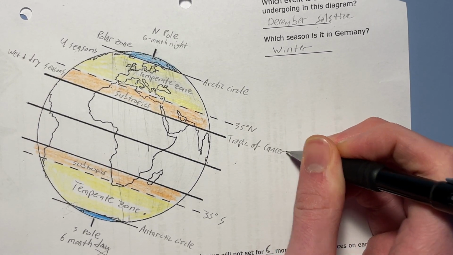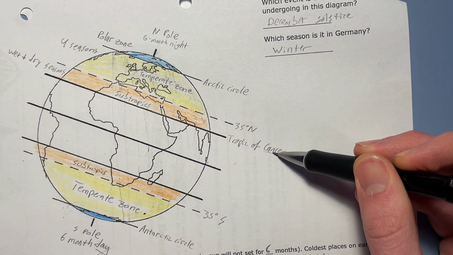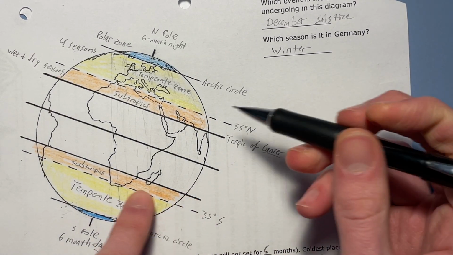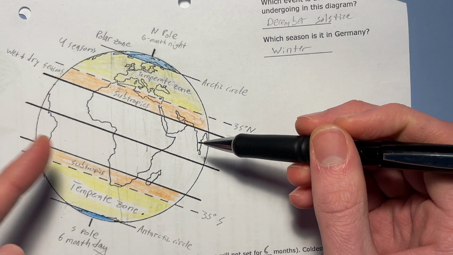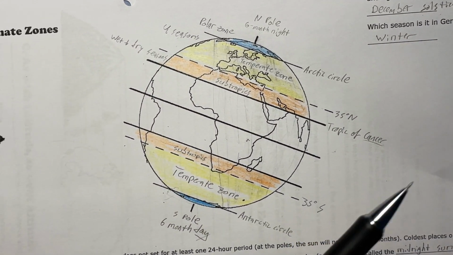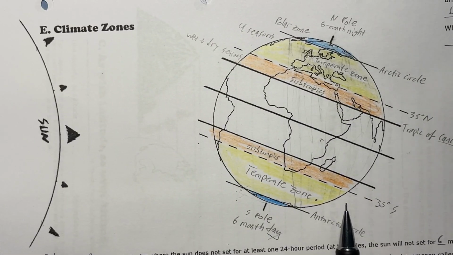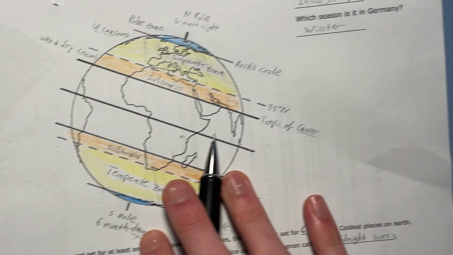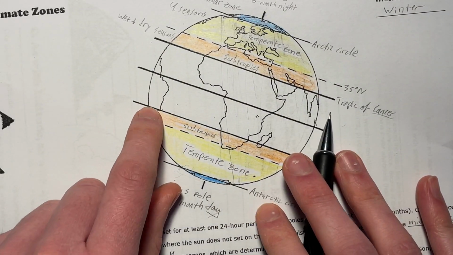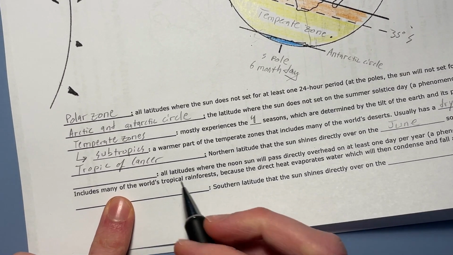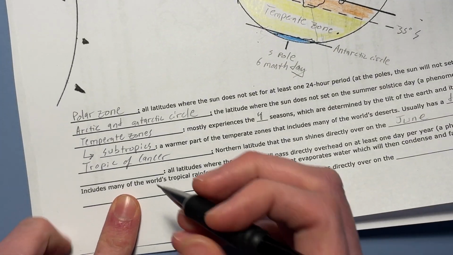Now it's called Cancer because Cancer is a constellation, and that was basically the constellation that was behind the sun when they named the Tropic of Cancer and when the sun was shining directly over it. So it has to do with constellations, okay? Now we'll talk about the corresponding line of the Tropic of Cancer a little bit later, okay?